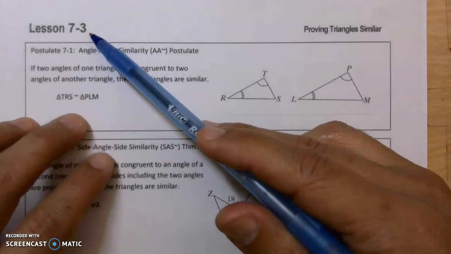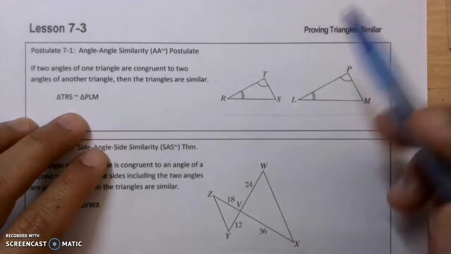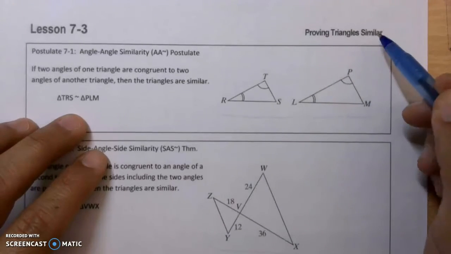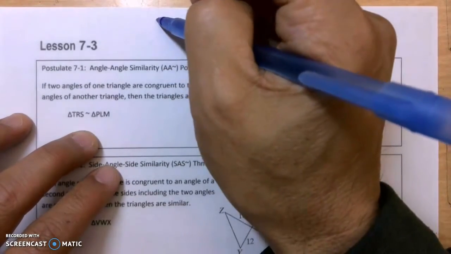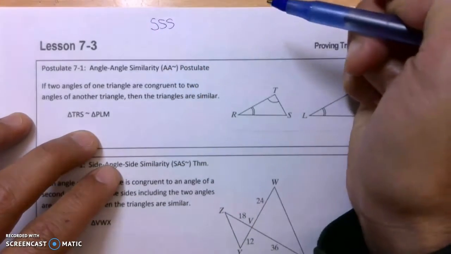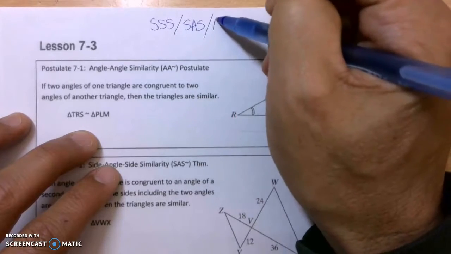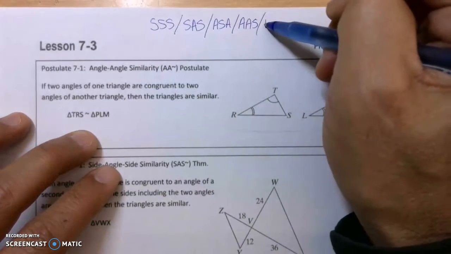All right, we're moving on to lesson 7-3, proving triangles similar. Now, in the previous chapter we were proving triangles congruent, and the way you would prove two different triangles to be the same size and same shape, there would have been three congruent tick marks on the side, side, side, or a side, an angle, and a side, side, angle, angle, side, or hypotenuse leg.